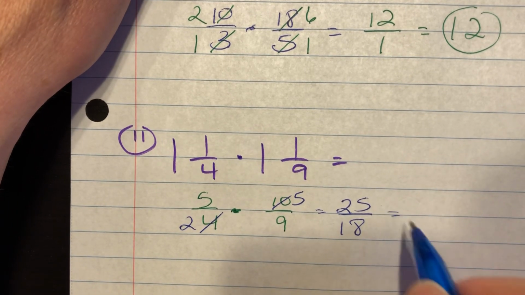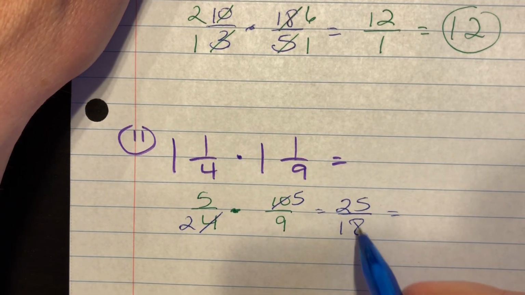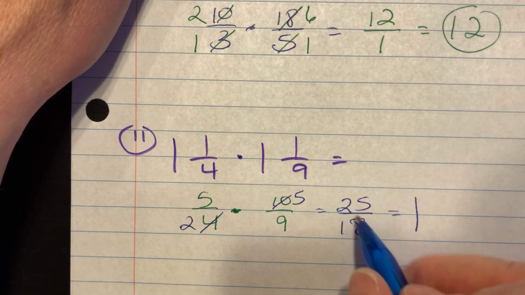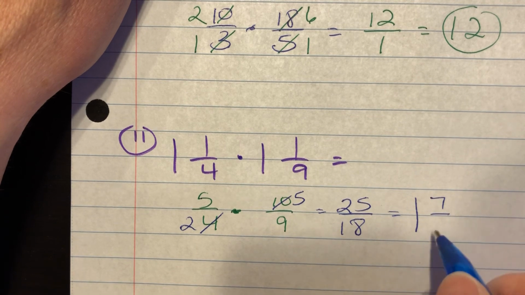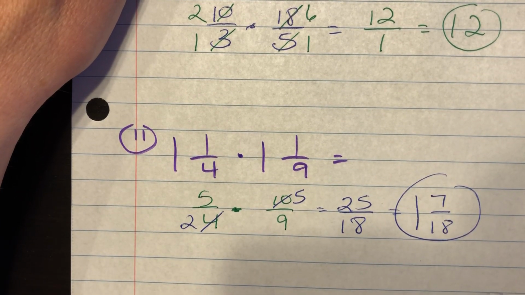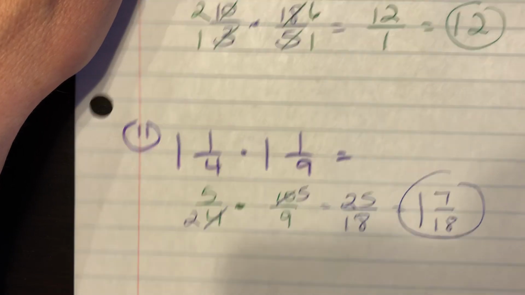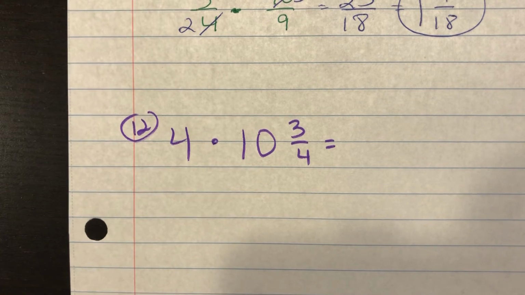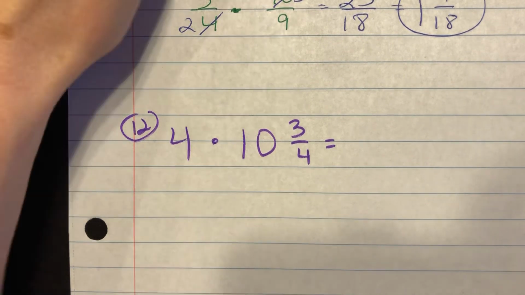Now we're going to go ahead and write it as a mixed number. I can only fit 1 18 into 25. And then 18 is 7 away from 25. So 1 and 7/18 should be your answer. And you made it to the last problem. Here's your last problem, number 12. 4 times 10 3/4. Press pause, work it out, press play when you are done.